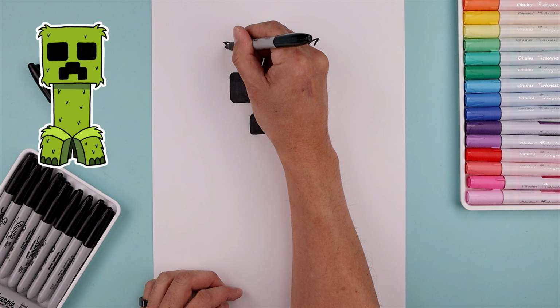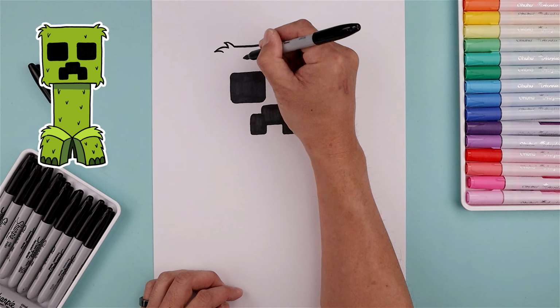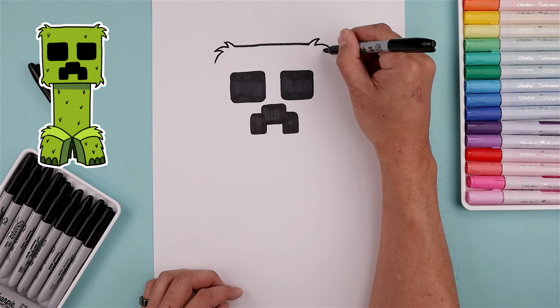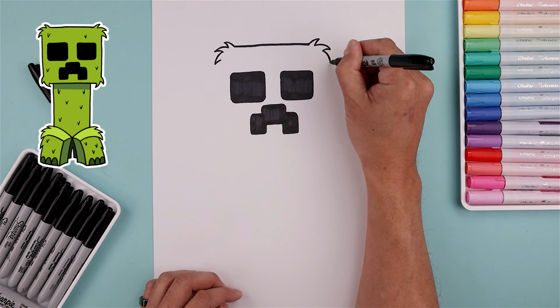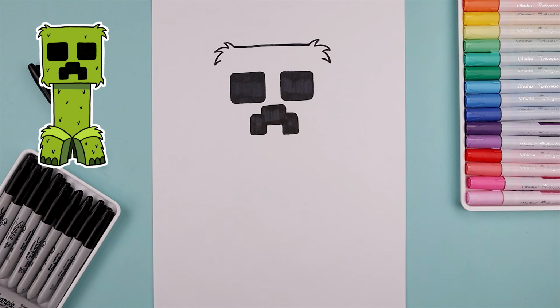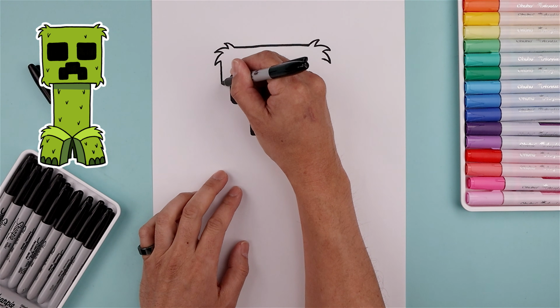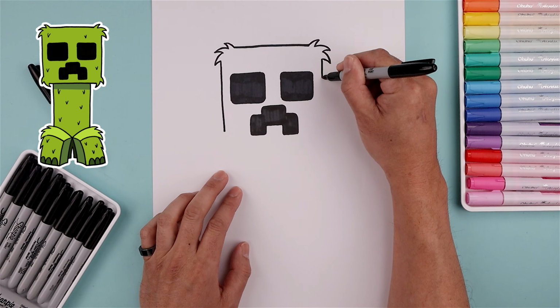Let's add another point, going out and then down, and then back in. Let's add one more, going out and then down along the side, and bend that back in towards the side of the head. Let's come straight down towards the bottom of the head. Just going to bring this down to right about there, and line this up on the right side.